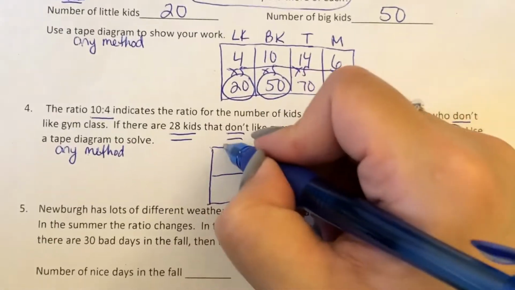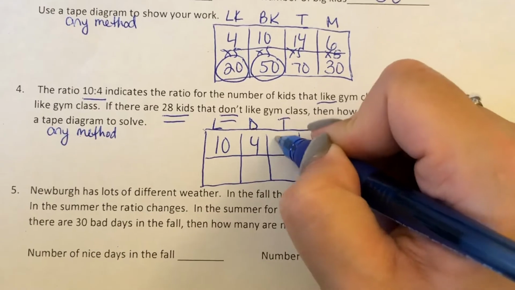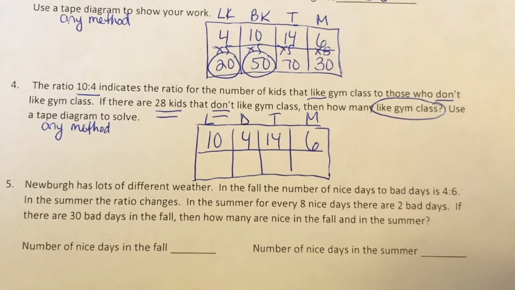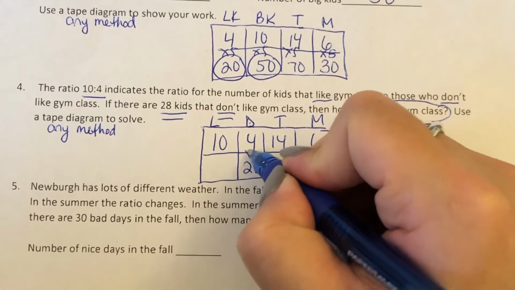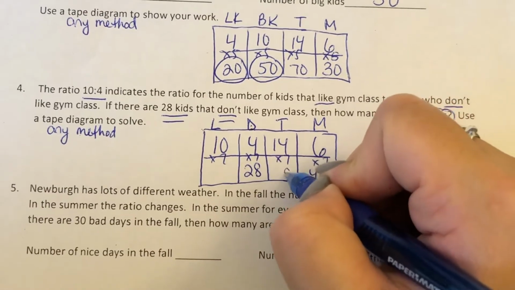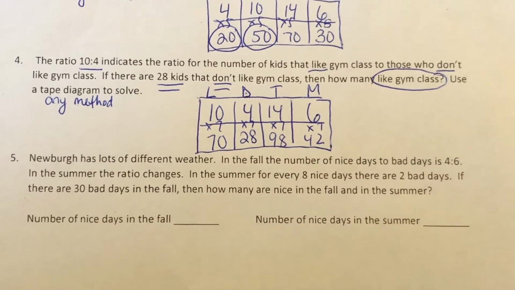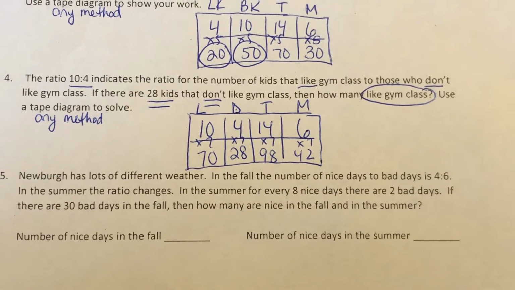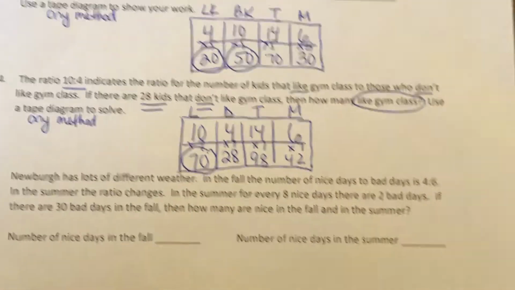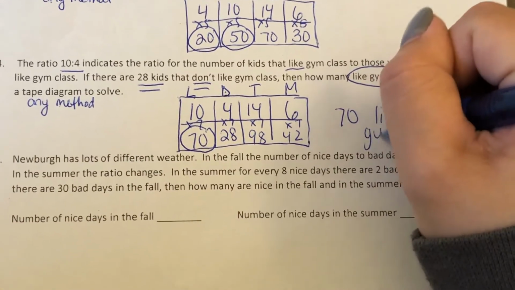So we're comparing those who like gym class to those who don't, is 10 to 4. My total is 14. My more is 6. Then it says 28 kids don't like gym class. Here's my don't. So everything is going to be times 7. Fill out my charts. Everything's multiplied by 7. And the question was, how many like gym class? How many like? There we go. 70 kids like gym class. And I would just say 70 like gym.